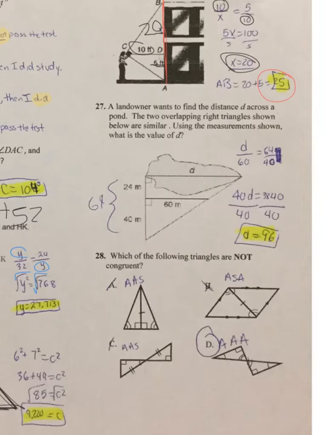27 was on the symmetry test back when, right before Christmas break. And again, the major problem a lot of y'all made is that y'all did not consider this the whole side of the triangle. A lot of you just used 24 by itself instead of combining it to make a 64.